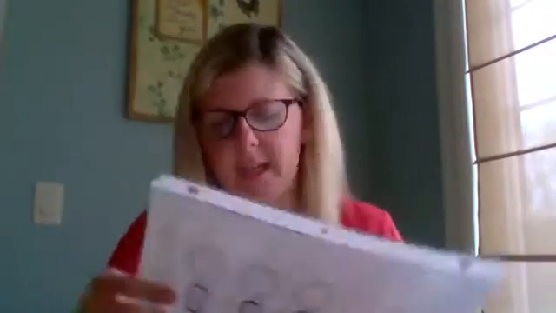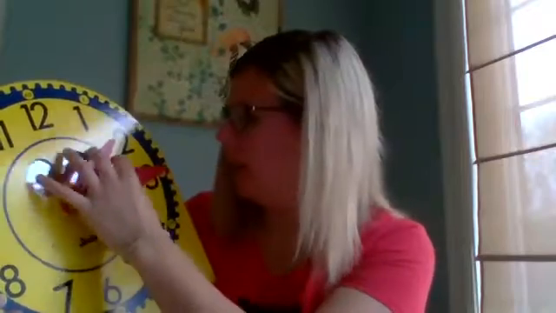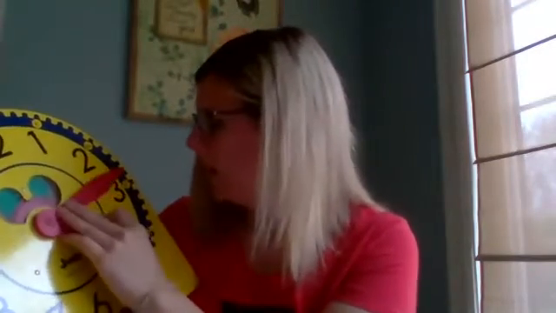So on here, it says, what is the time? Well, make sure you're careful with your hands, because if you flip it, it'll make it opposite. So it says that my minute hand is on 3.